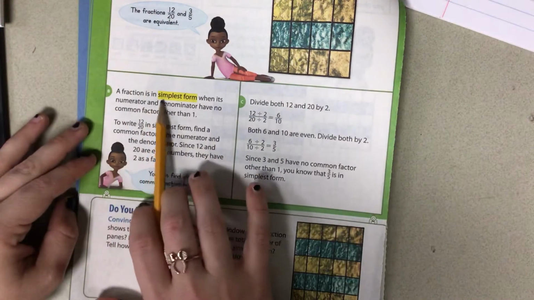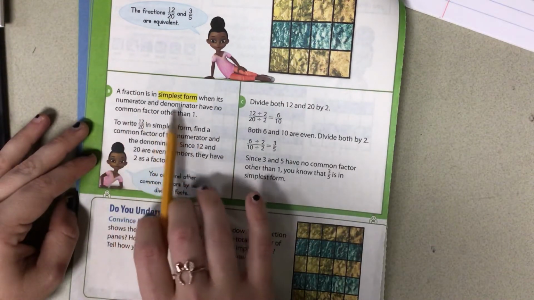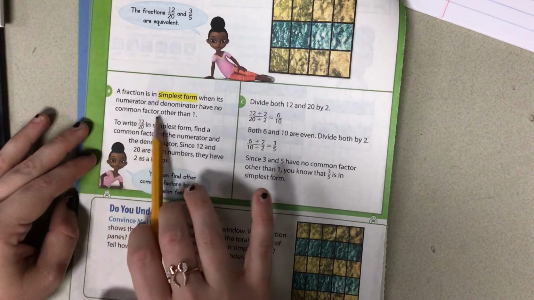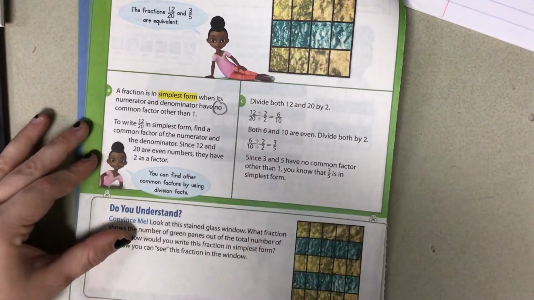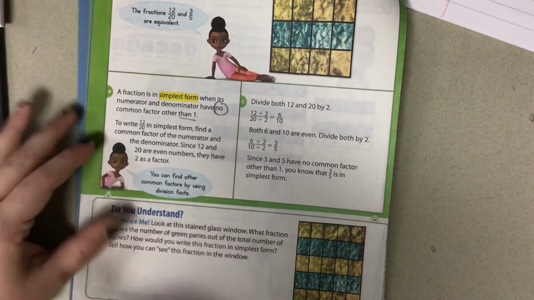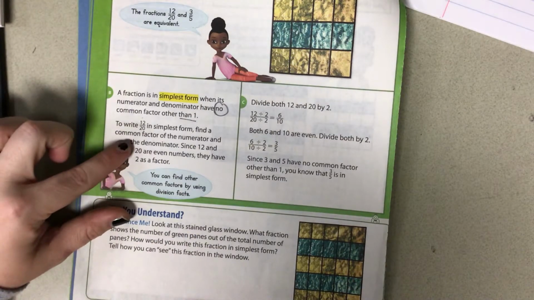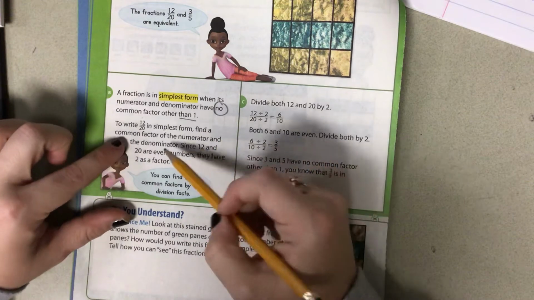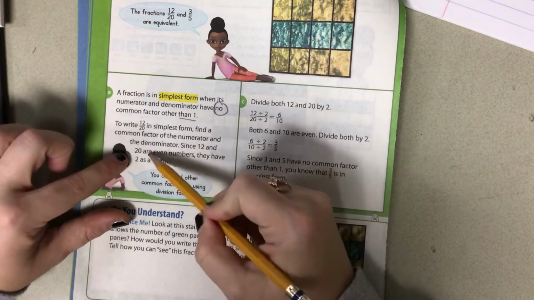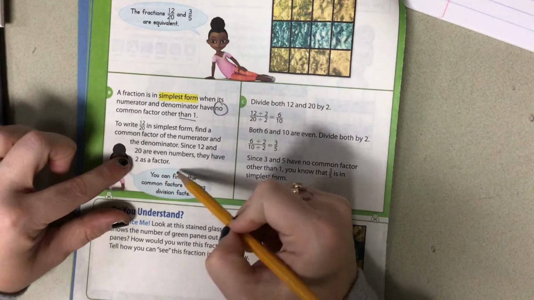It says a fraction is in simplest form when its numerator and denominator have no common factor other than 1. So to write 12/20ths in simplest form, find the common factors of the numerator and the denominator. Since 12 and 20 are even numbers, they have a 2 as a factor.